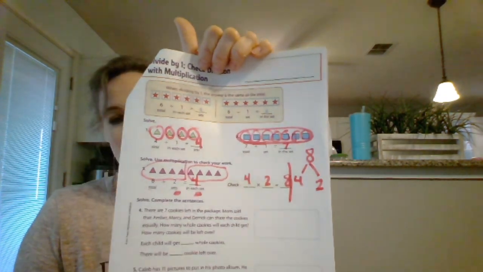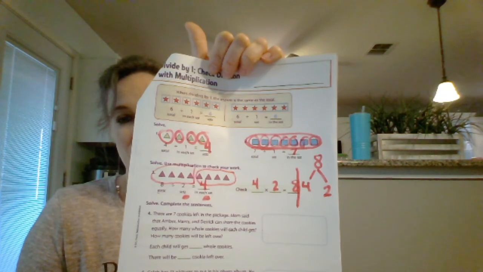The way to think about it is part whole. The big number is always at the top. And then you have a 4 on one corner and a 2 on the other corner. So 2 times 4 is 8. 8 divided by 4 is 2. 8 divided by 2 is 4. Those numbers are in a set. They go together.